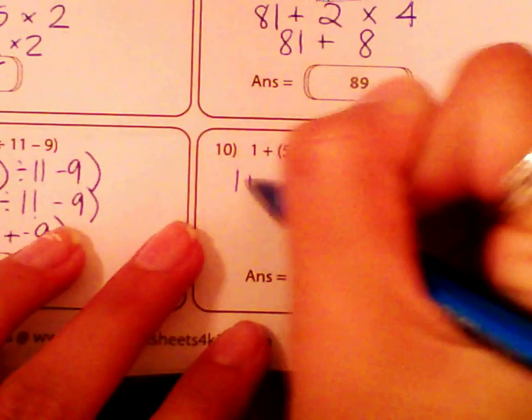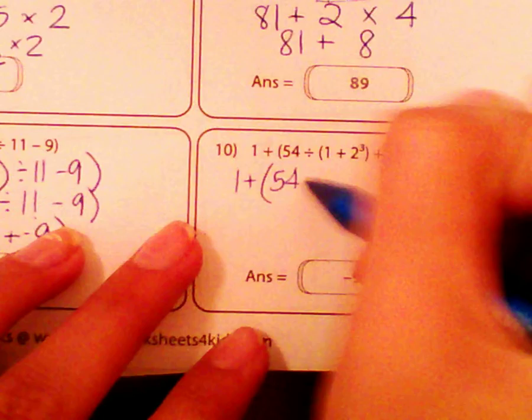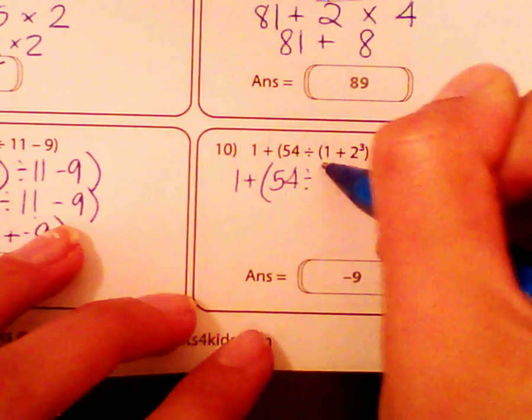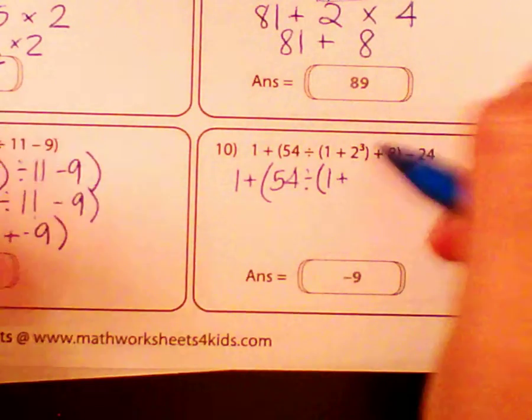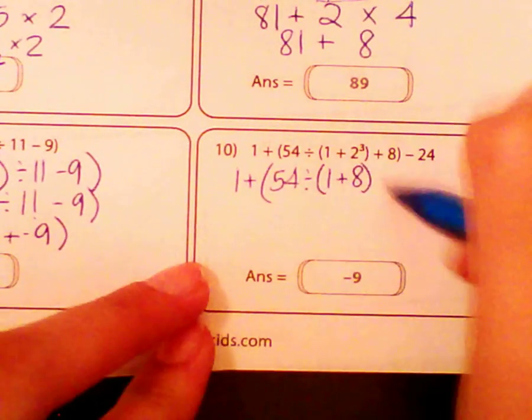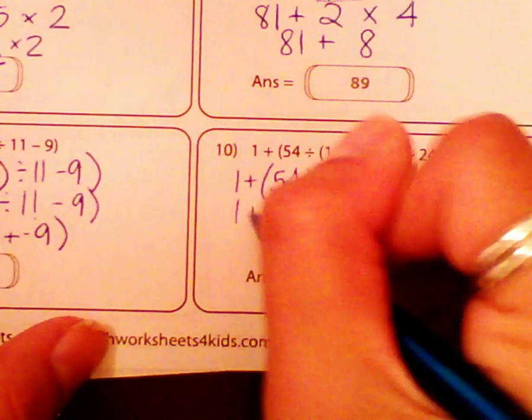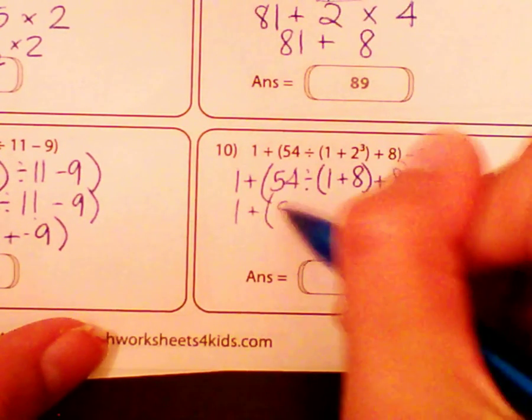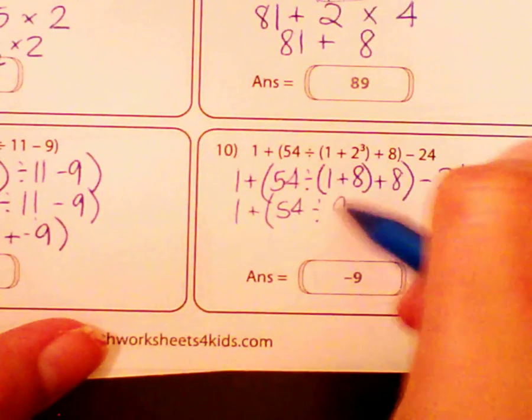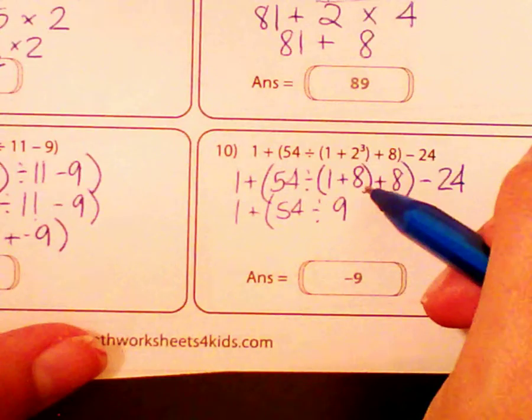Last but not least, number 10. 1 plus parentheses 54 divided by 1 plus 2 times 2 is 4 times 2 is 8. Keep on going. Alright, 54 divided by 1 plus 8 is 9. I don't need parentheses because I've solved everything going on inside of them.